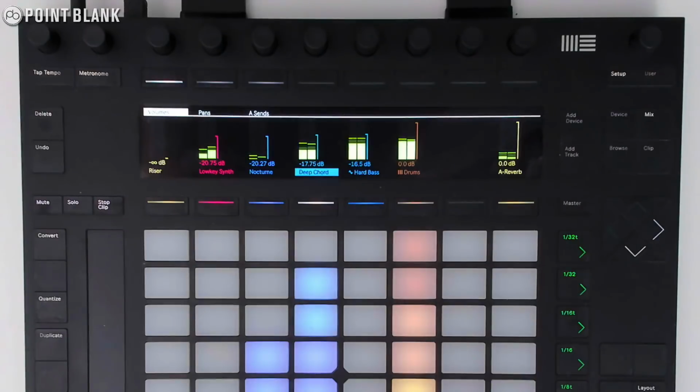So you can see how mixing on Push is really fluid and easy once you get the hang of it. And I didn't even have to look at the computer screen once, so I can really mix with my ears instead of my eyes.